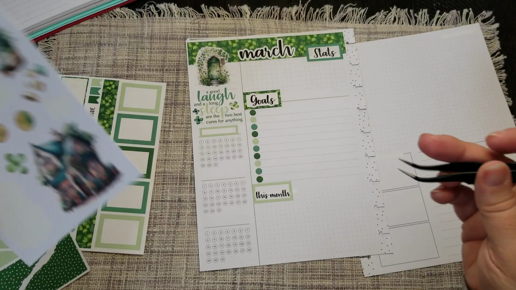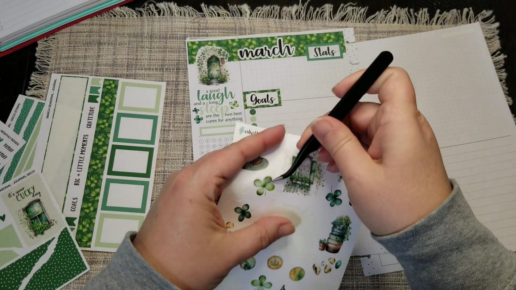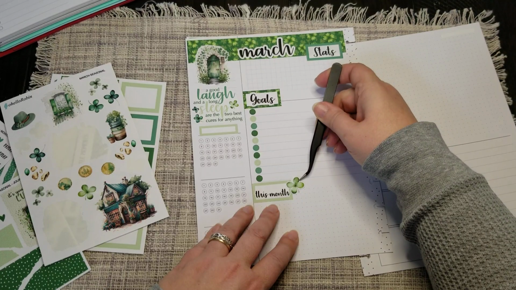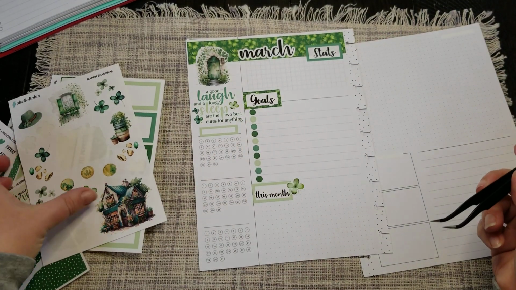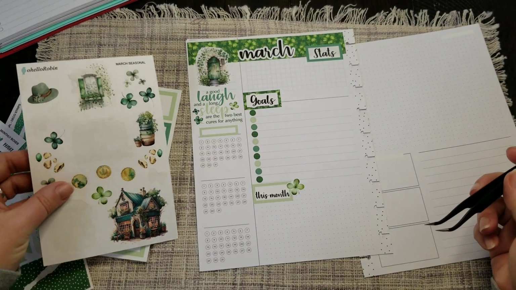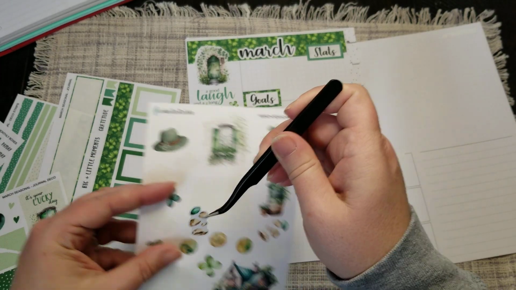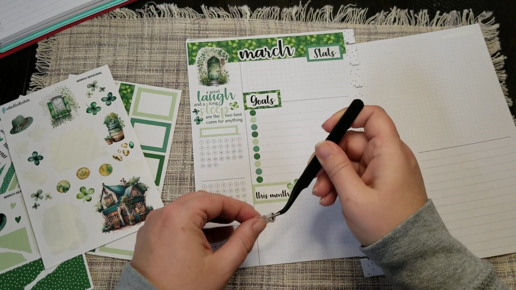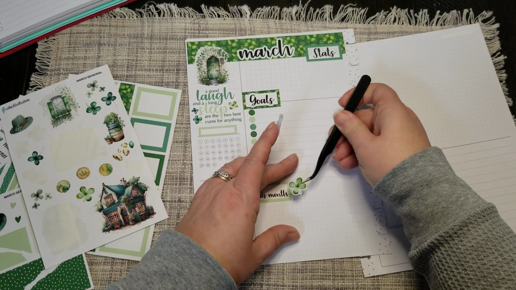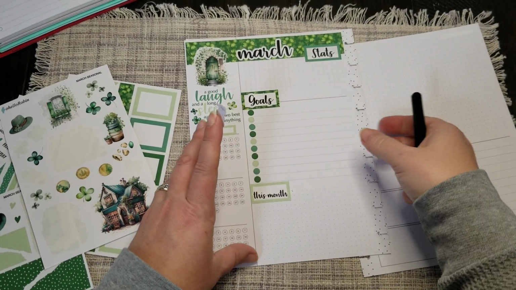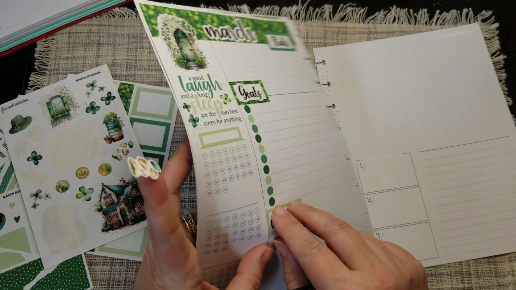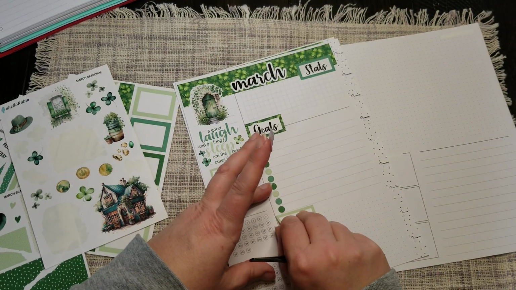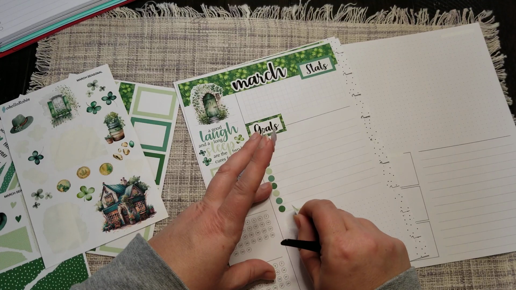Okay, so let's take one of these and maybe pop that here. And I think we're gonna pop one of these here too, because this is kind of cute. You know what, maybe I should move that down a little bit so it's not digging into that line up above it so much. Let's see if I can pull this up without disturbing too much of the white out. Sometimes I can.